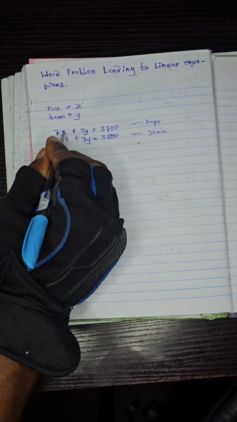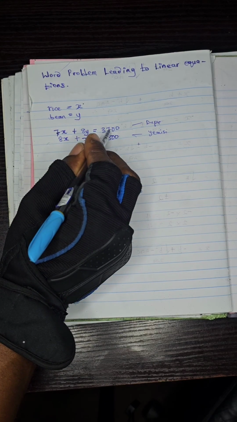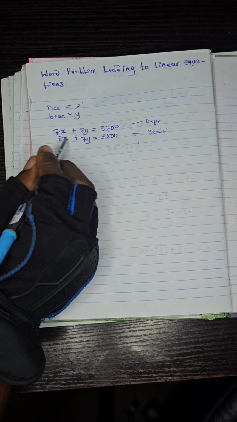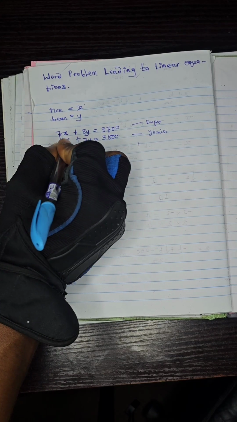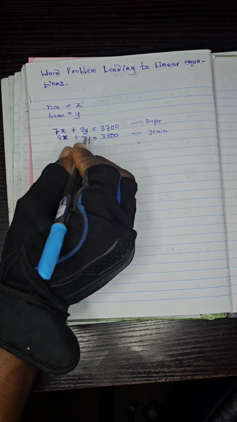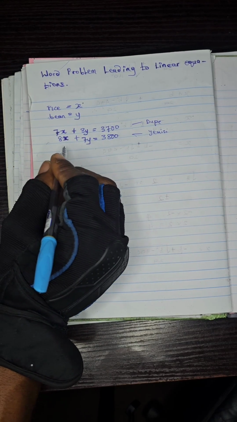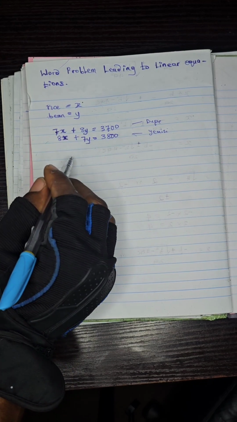You don't know the price of 1 kg, but you know that the combination of 7 kg of rice and 8 kg of beans gives this. At the same time, the combination of 8 kg of rice and 7 kg of beans gives this. So you are being told to find the price per 1 kg. You don't know that. That's what we're about to solve now. So this is a simultaneous linear equation.